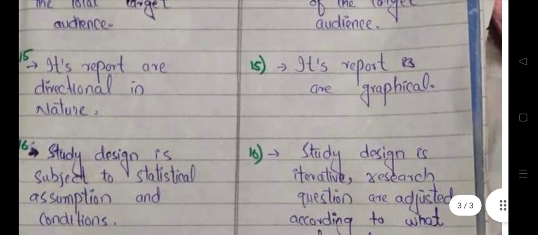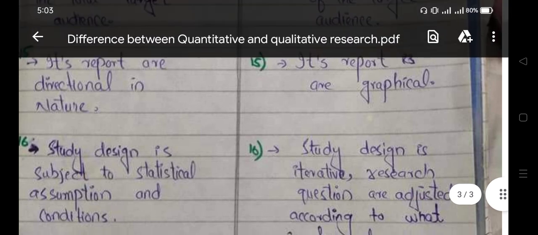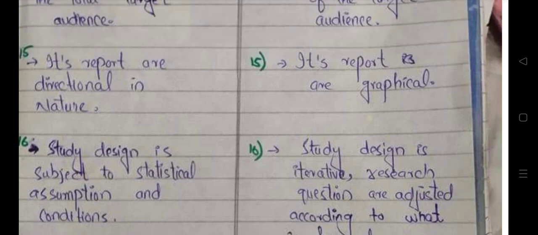So this is about the differences between quantitative and qualitative research designs. So in the next video we will discuss other major concepts in research methodology.